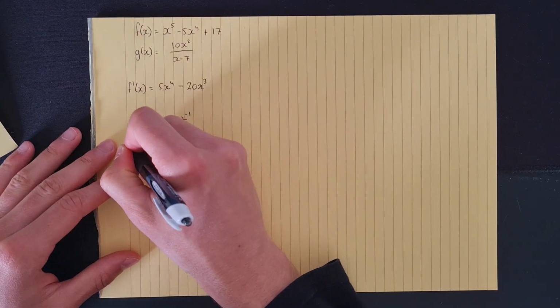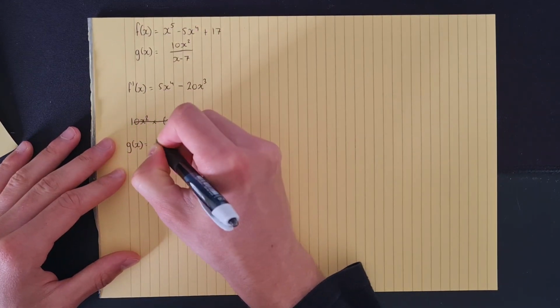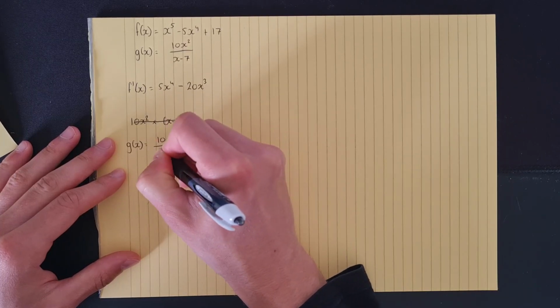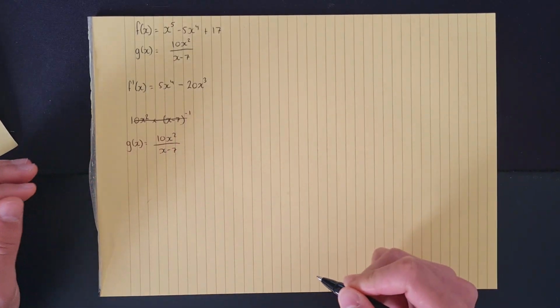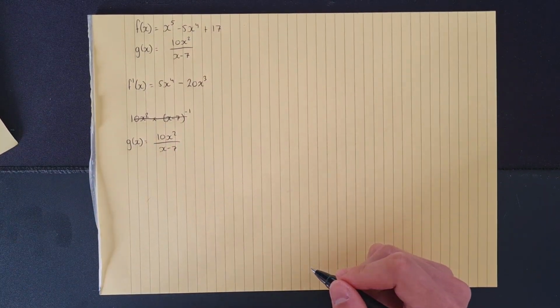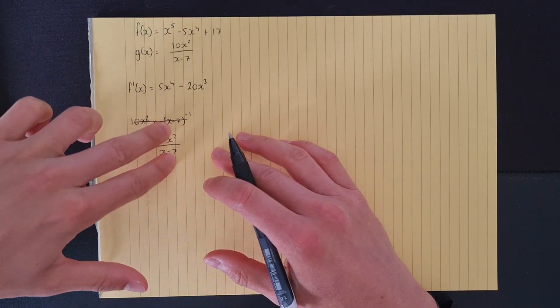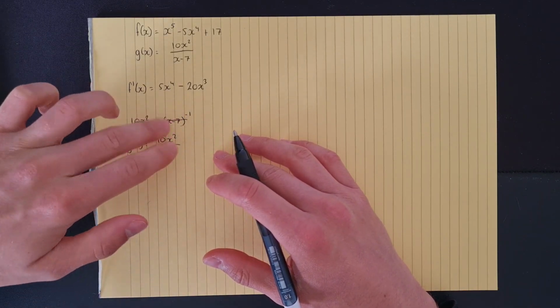So I'm going to bring g of x down here. So it's going to be 10x squared over x minus 7. And quotient rule basically means that we essentially separate the one function into two different functions.